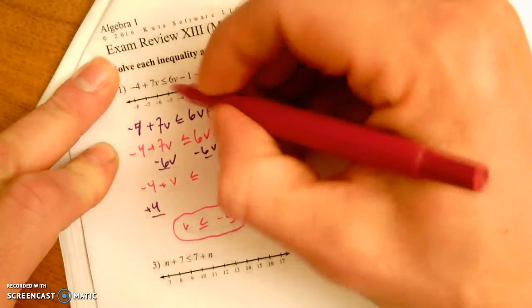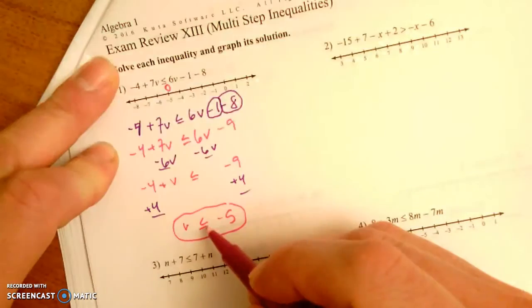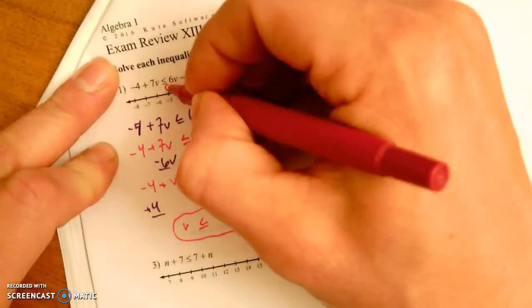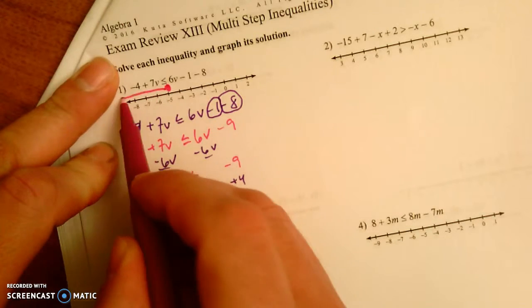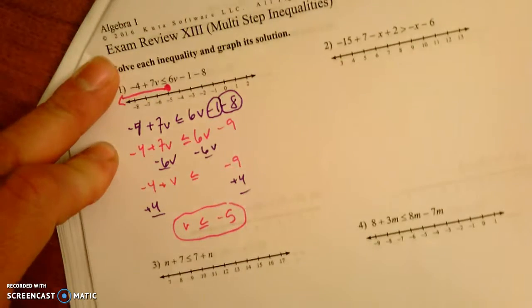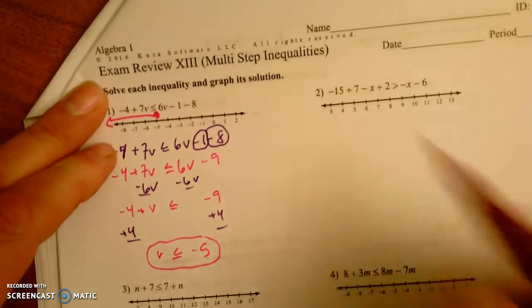We'll go up here to the negative 5. I'm going to put a circle over it. Notice that it's an or equal to, so we're going to fill the circle in. And v has to be less than that, so off in that direction. All right, let's do a couple more.